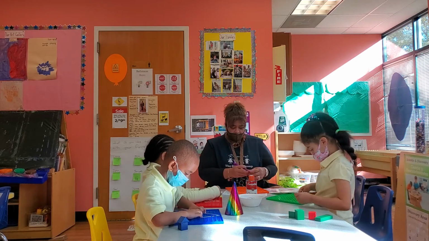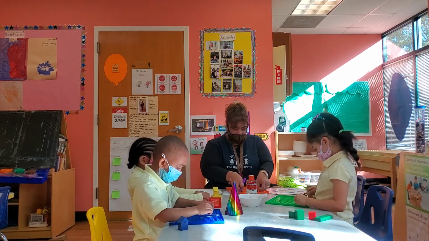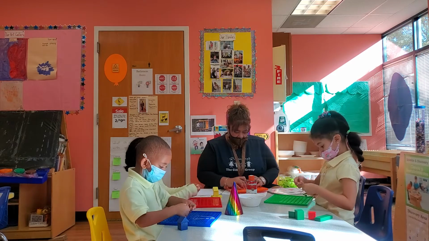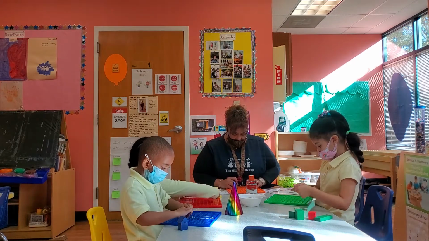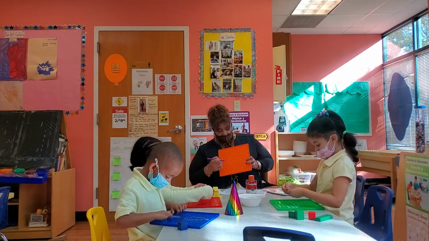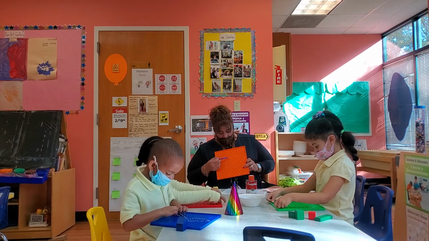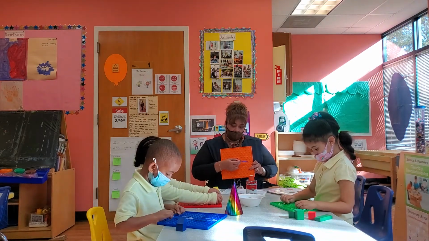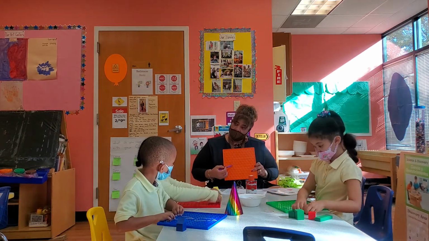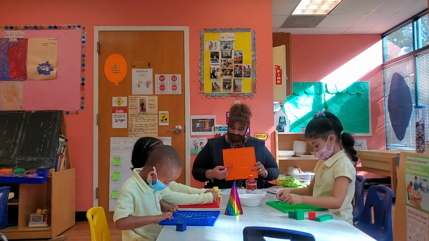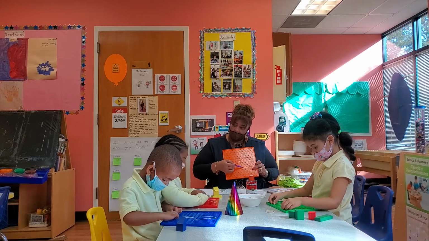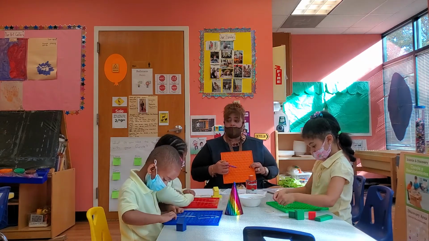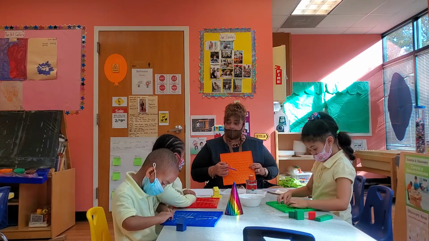Look, I'm going to show you how to make a rectangle. Okay, and then I want you to make the same shape. Look at Miss Roxy. A rectangle has 1, 2, 3, 4 sides. Look, Janaya. A rectangle has 4 sides. 2 are long and 2 are short.